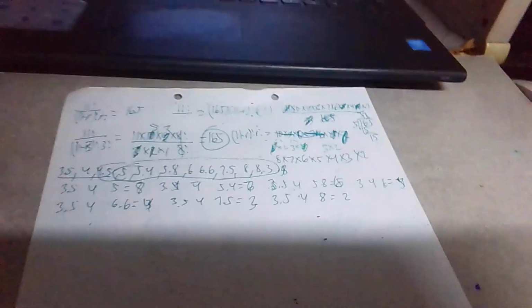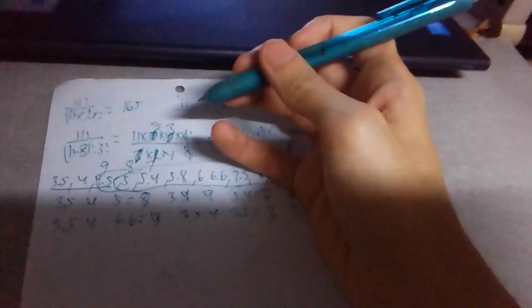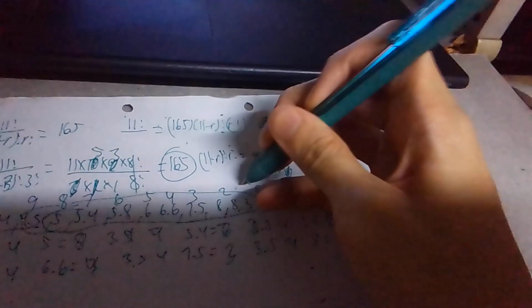Wait lang ha. This is not the right one. Kasi, let's write it again. Kasi po, di ba, remember, that's 3.5, di ba? 3.5, 4.5, and then we have 5, di ba? So, therefore, this is the first. So, this one is 9. This is 8. Then, 7. Tapos, this is 6, 5, 4, 3, 2, and then 1. Tama? Kasi po, di ba, remember, this is the 9. There are 9 choices here.